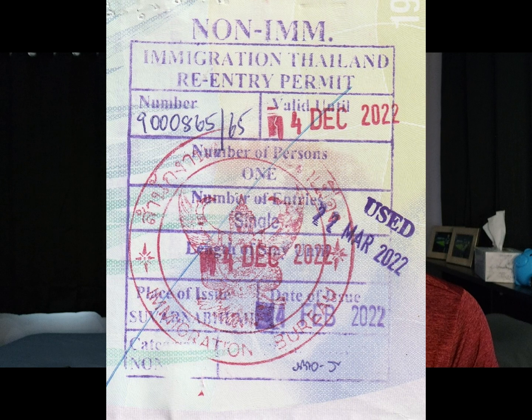Normally, if you want your OA visa to remain valid, you apply for a re-entry permit. A single re-entry permit costs 1,000 baht, a multiple costs 3,800 baht, and that allows your current visa to continue on when you come back into the country.